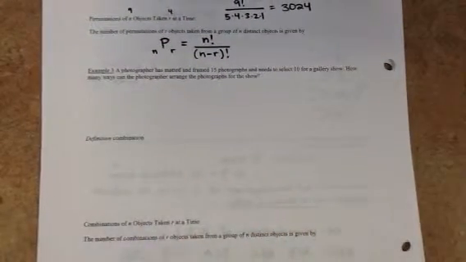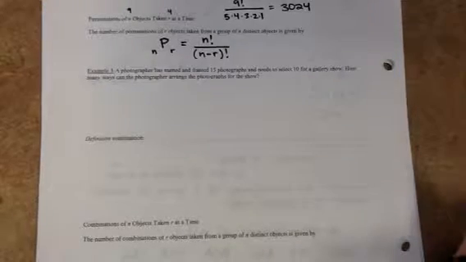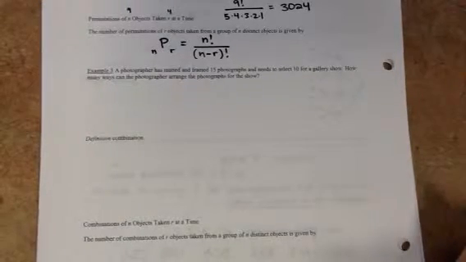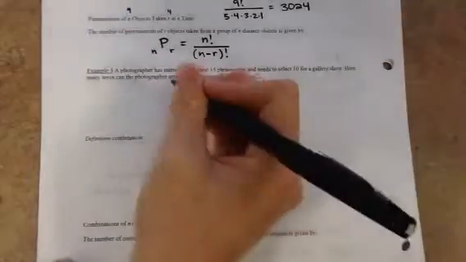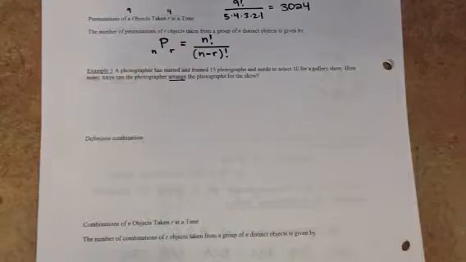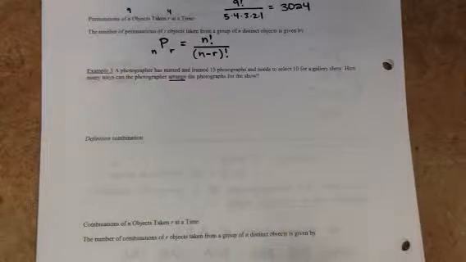Okay, so example 3, a photographer has matted and framed 15 photographs and needs to select 10 for a gallery show. How many ways can the photographer arrange the photographs for the show? So one of our keywords here is arrange. So to the photographer, it's important if he puts one photo first and another photo second. He cares what order the photographs are going to be in around the room. And so when we care about order, we know we're talking about a permutation, just the way that someone might care about the order that their ice cream is put onto the cone.